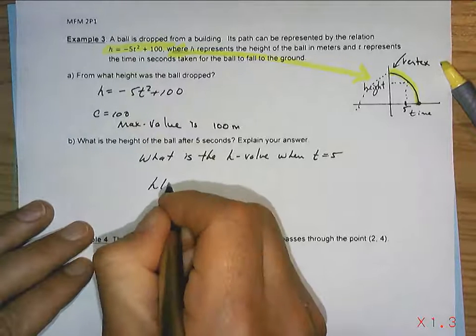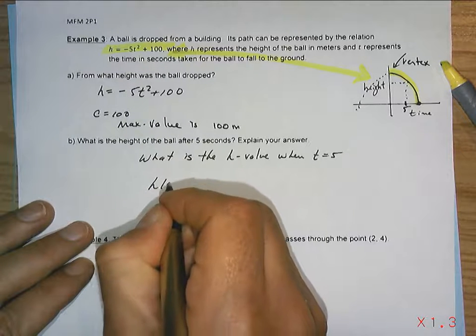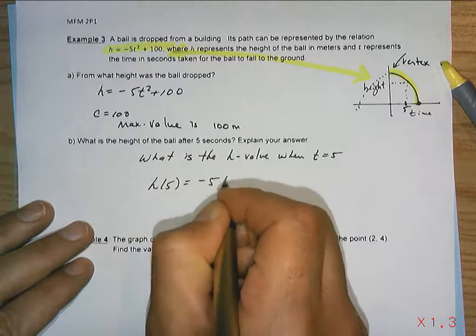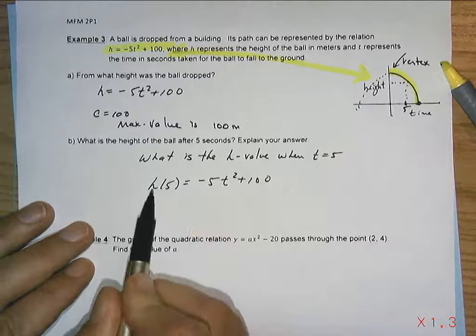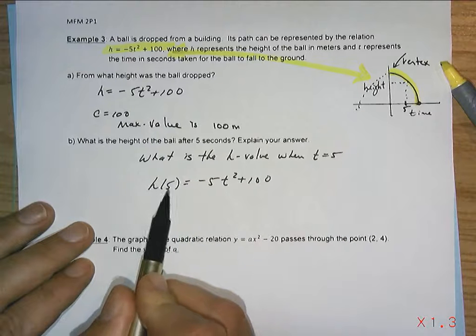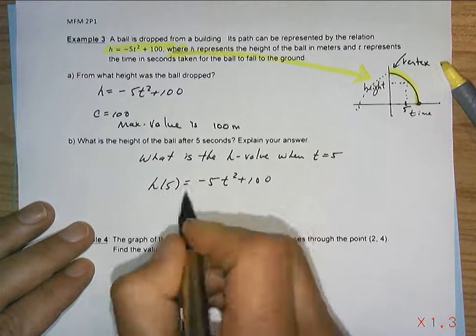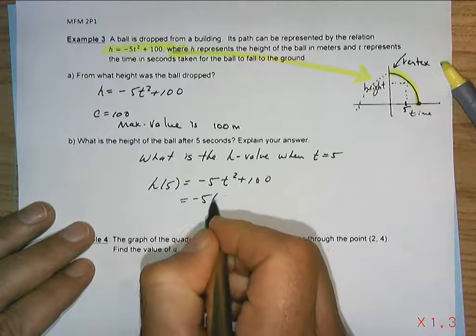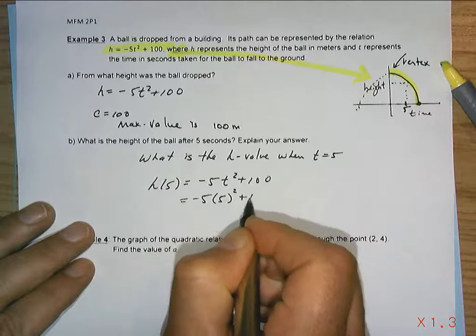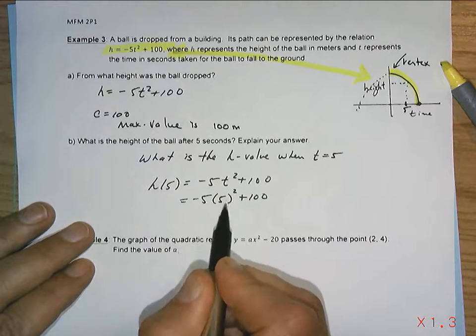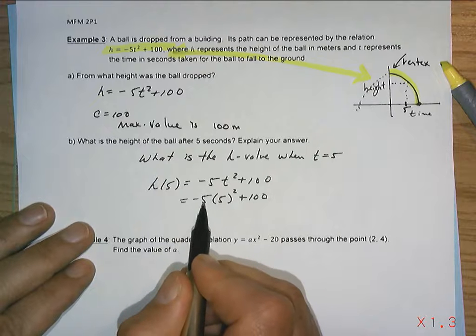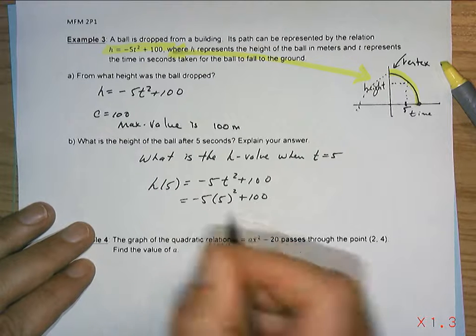So we're going to do h of 5. Now remember function notation. This just means I'm going to be putting 5 in for the t here. So it's going to be negative 5, 5 squared plus 100. 5 squared is 25. Okay, so 25 times 5 is negative 125.